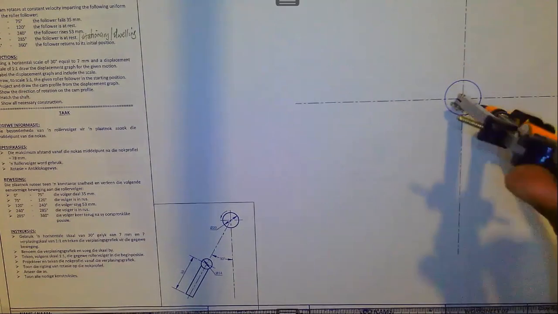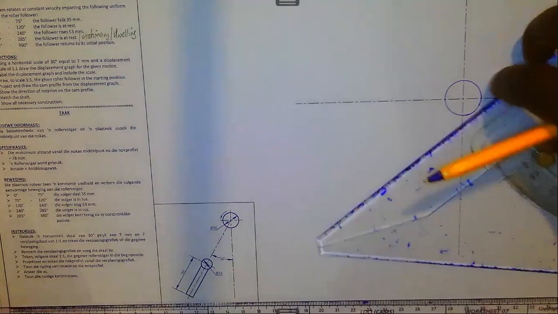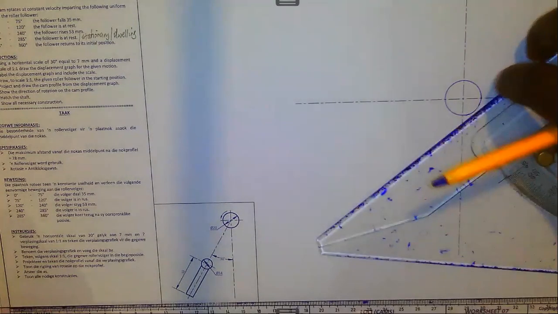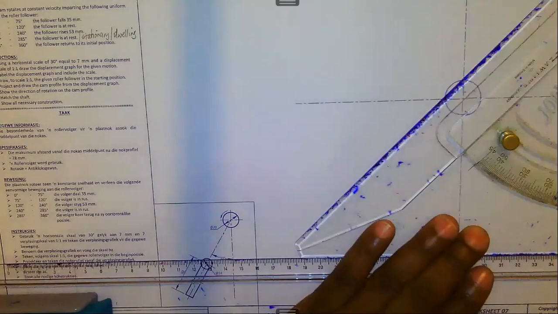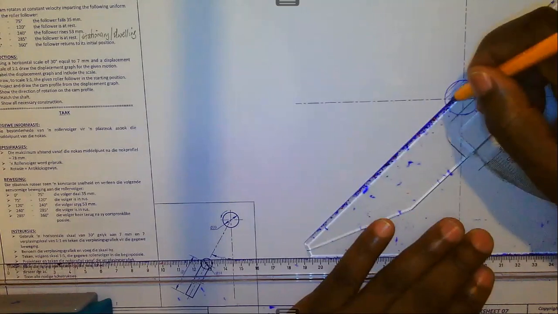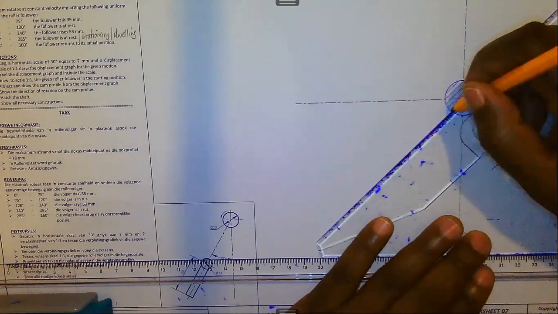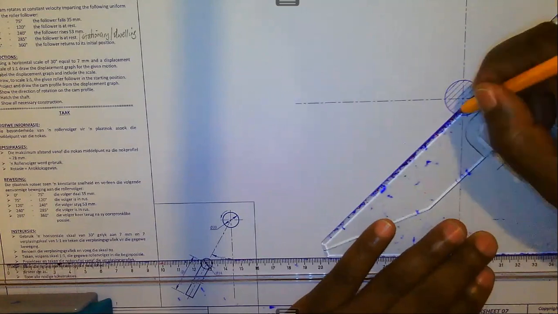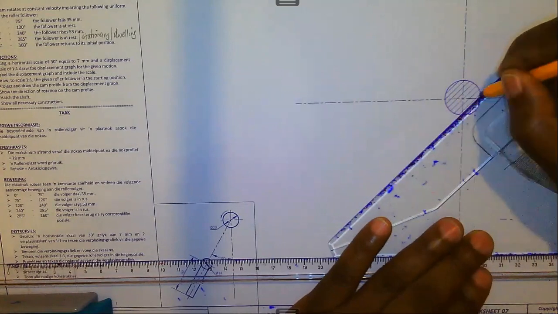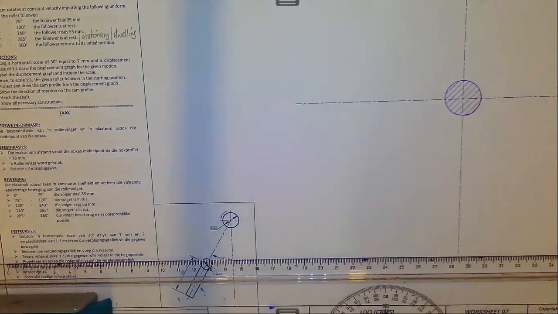So, okay. That is our cam shaft. The moment you have got that cam shaft, you hedge it. Right. So that's our first part. We put the camshaft in position.